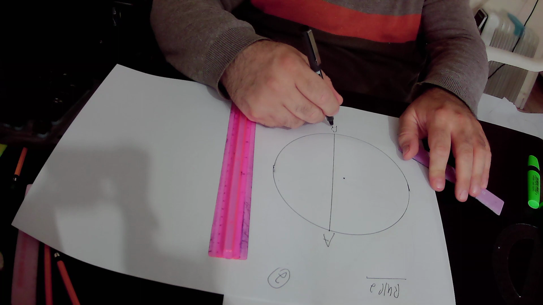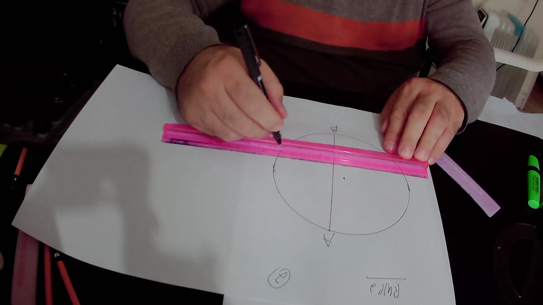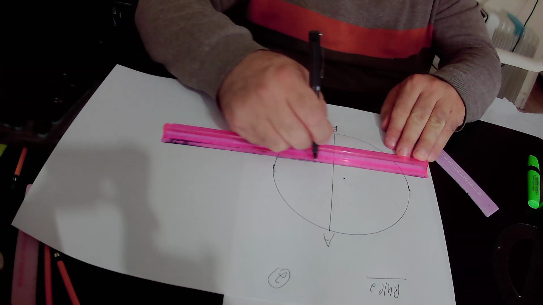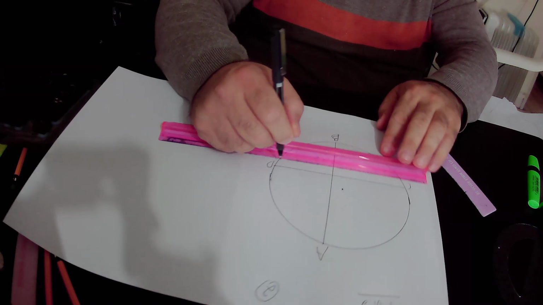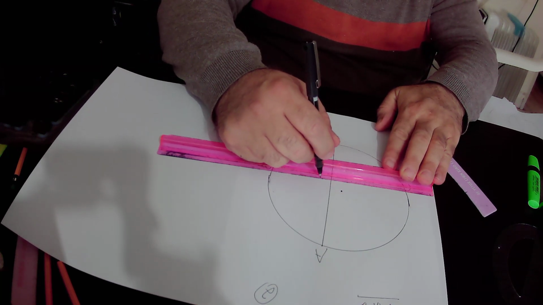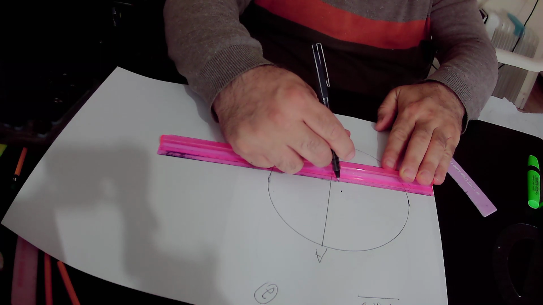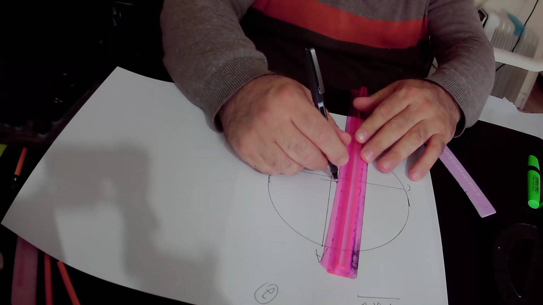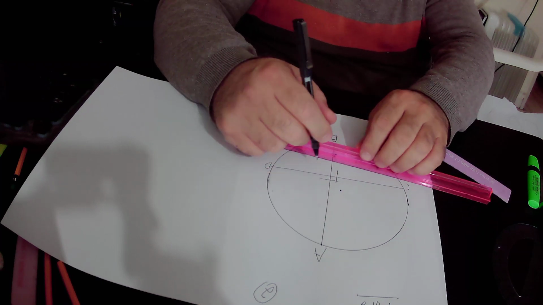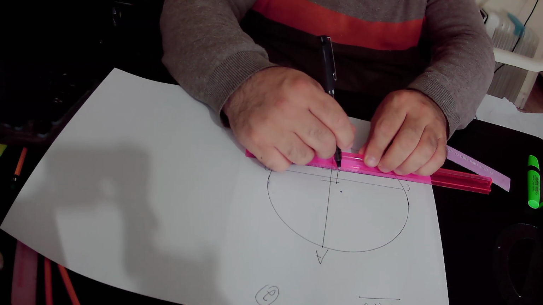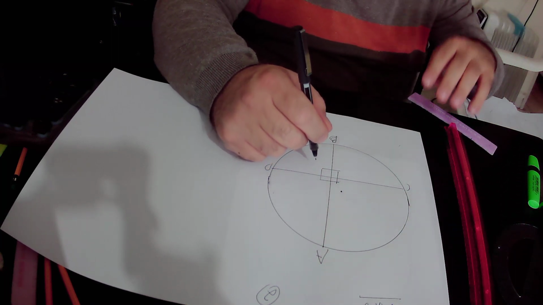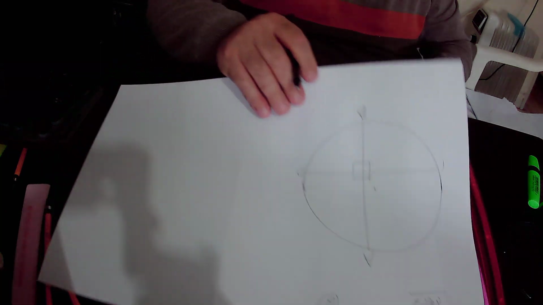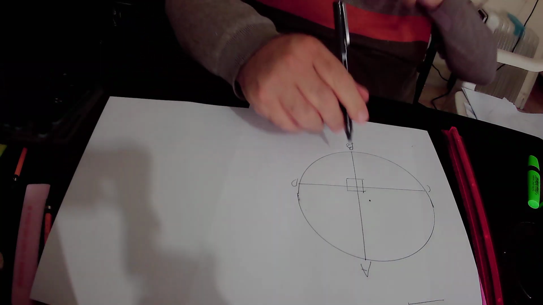Chord AB intersects with chord CD at 90 degrees. Okay, at the intersection point, they create 90 degrees with each other.